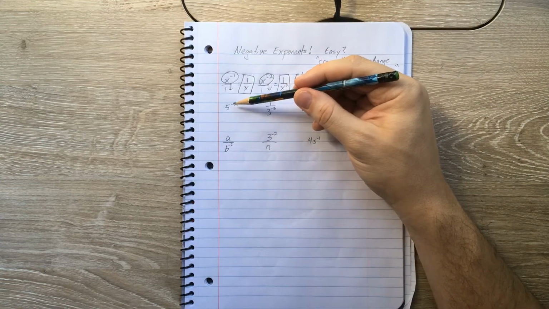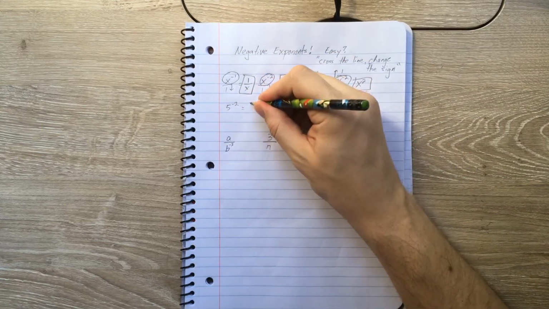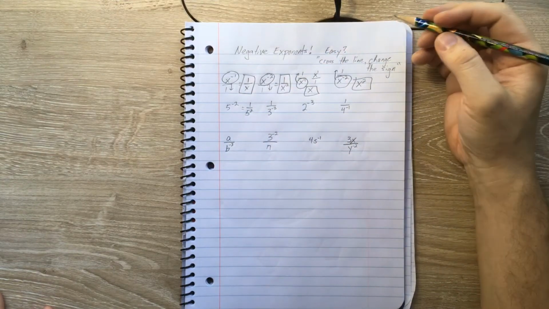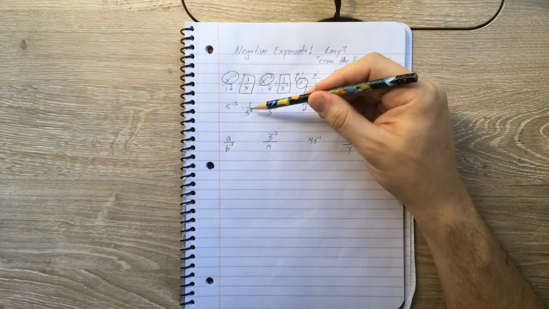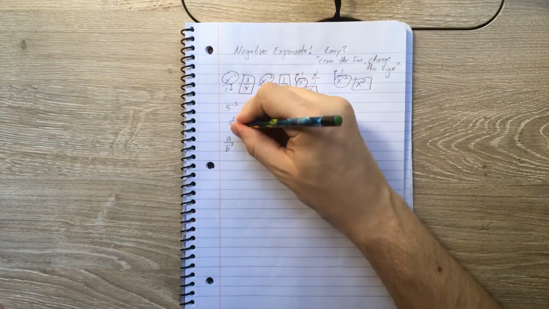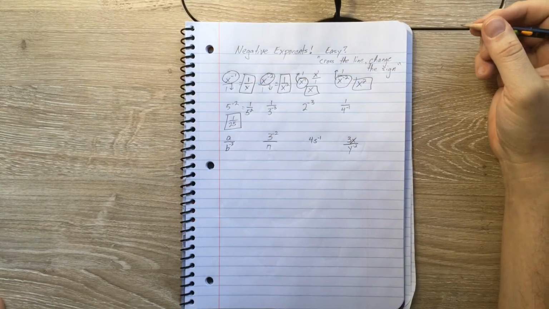Here we have just some numbers. So 5 to the negative 2. Again, this is over 1, so this is going to be 1 over 5 squared. And because this is a number, we can even take this one step further. 1 over 5 squared, well, I know 5 squared is 25, 5 times 5. So 1 over 25 is going to be my fully simplified answer.